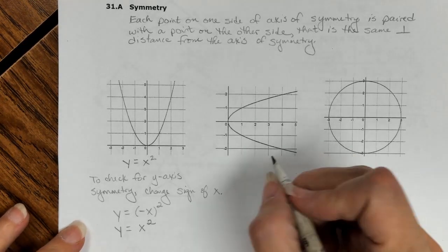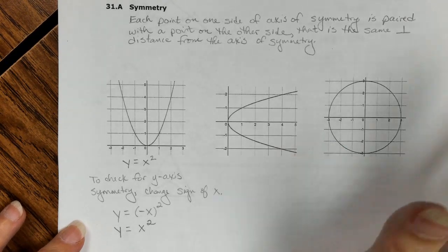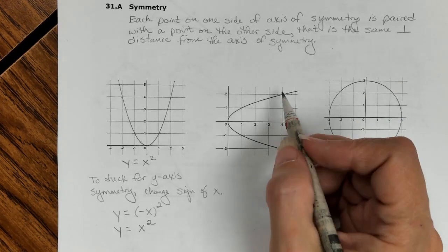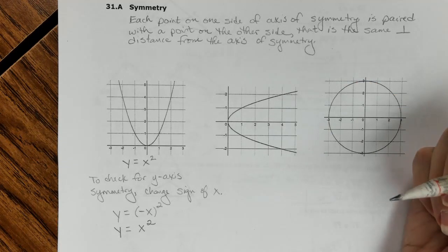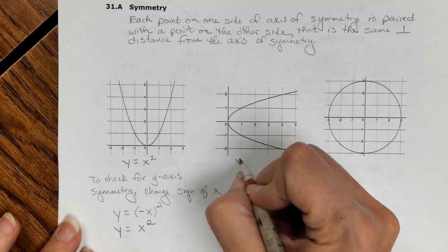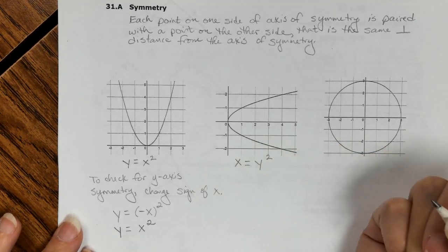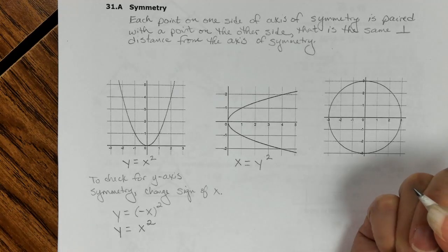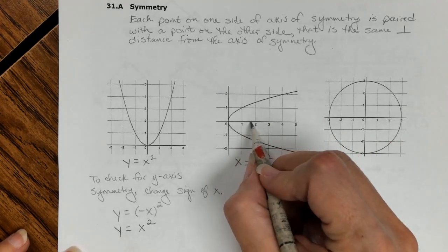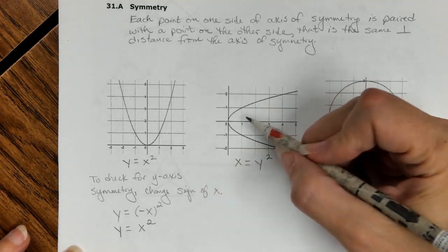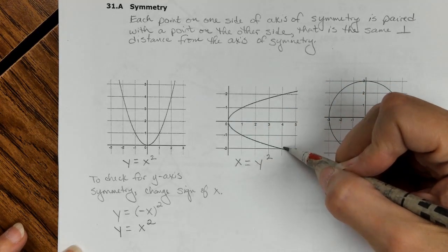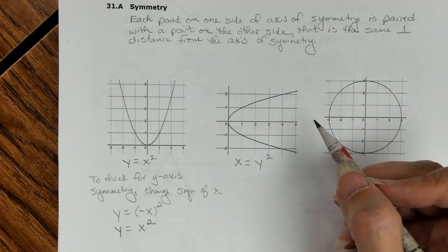Then on this one, this would actually be x equals y squared. It's like a parabola turned on its side. This is not a function. It would fail the vertical line test, but it still has symmetry. It's a relation. It's a set of ordered pairs. So this would be x equals y squared. And it looks like it's symmetric with respect to the x-axis. There's our axis of symmetry. 1 unit away, 1 unit away, 2 units away, 2 units away. That same perpendicular distance.